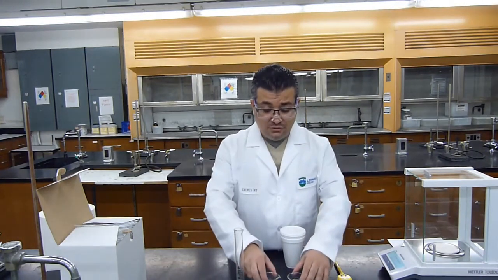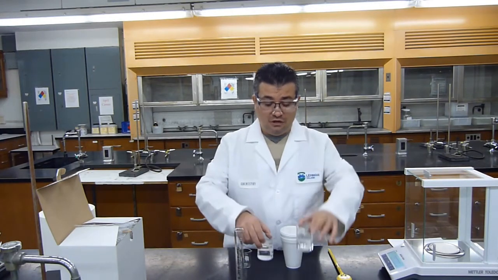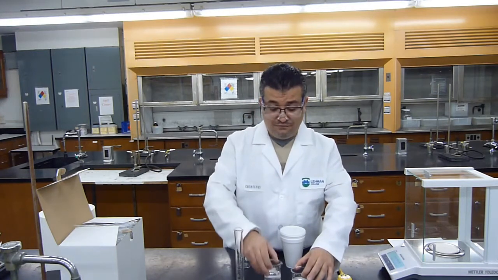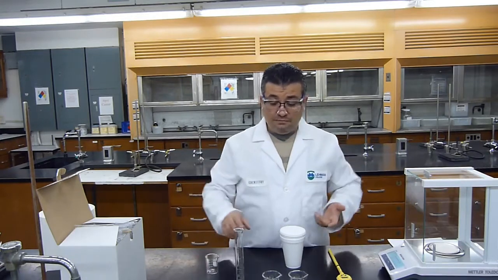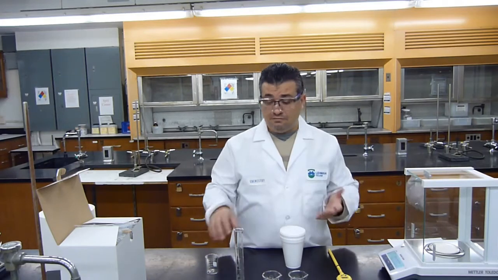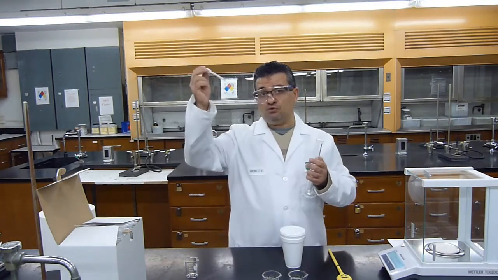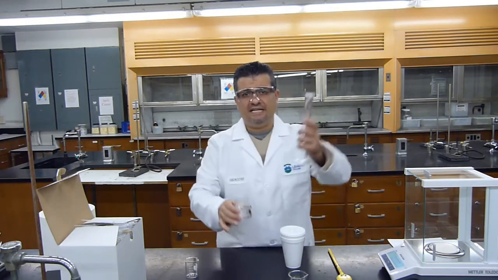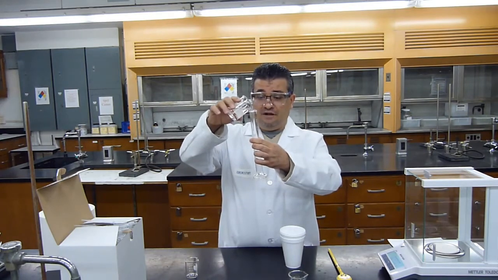I already went to the hood and I obtained in a beaker a few mLs of sodium hydroxide and a few mLs of HCl, hydrochloric acid. The procedure begins with hydrochloric acid. It says measure 25 mLs of hydrochloric acid. Here I'm going to be very careful, so I'm also going to use the disposable droppers to make sure that I get exactly 25 mLs, and I will pour 25 mLs.